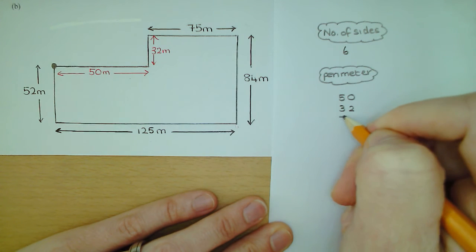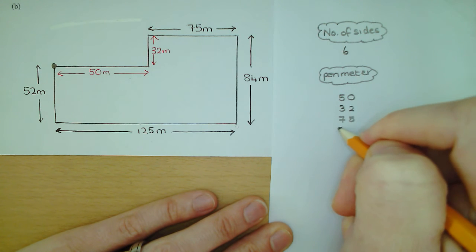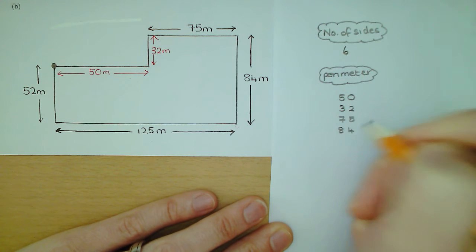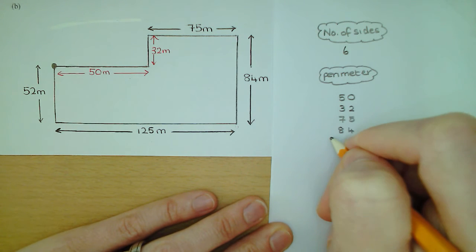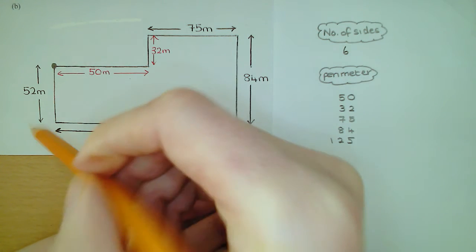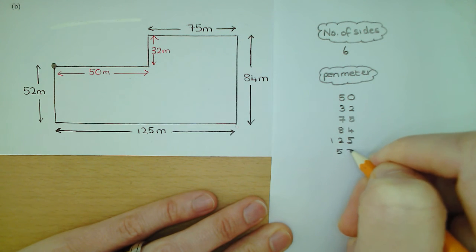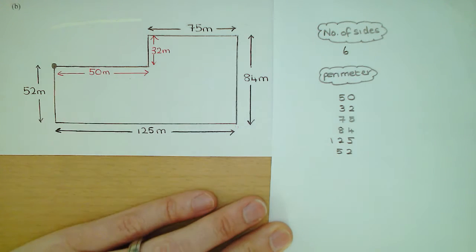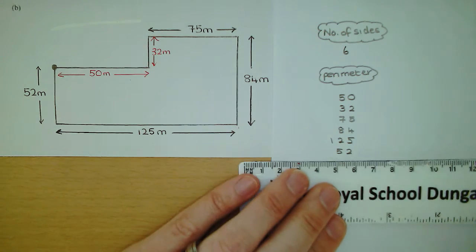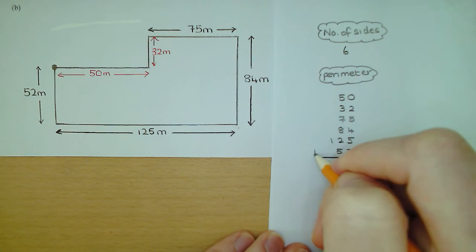75, 84, 125, and then 52. And that brings us back to where we started. So ruler line underneath, and then put our plus sign down because we're about to add them.